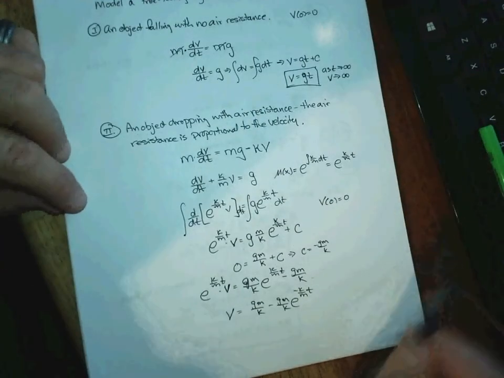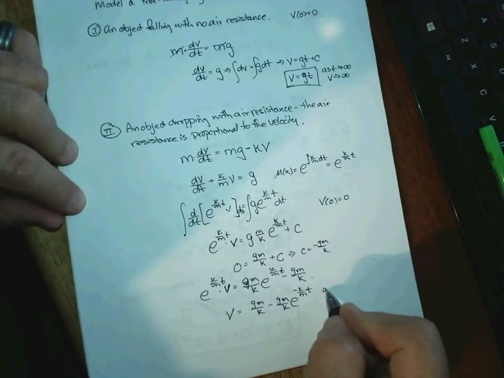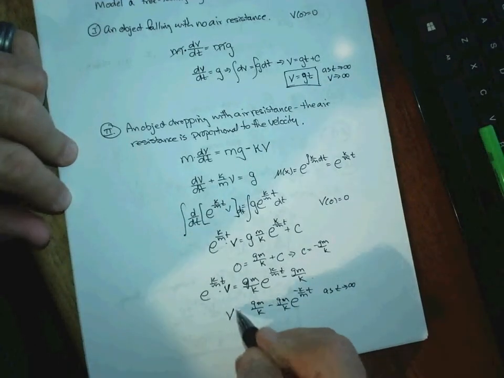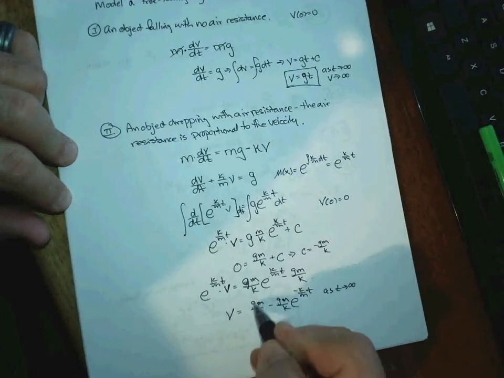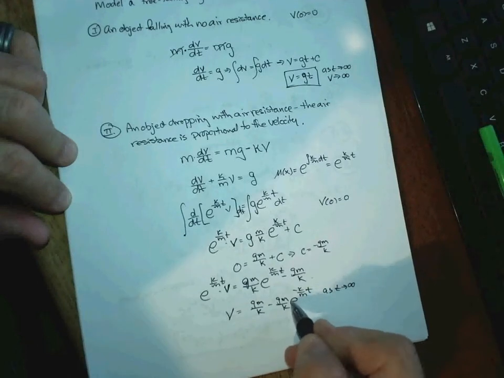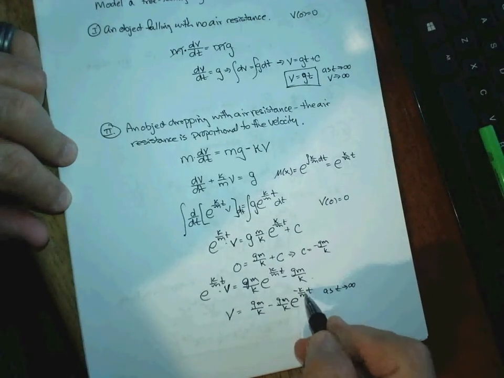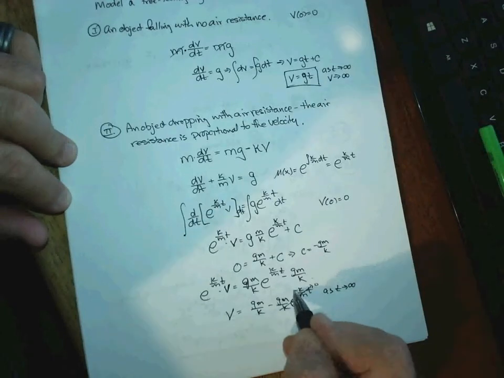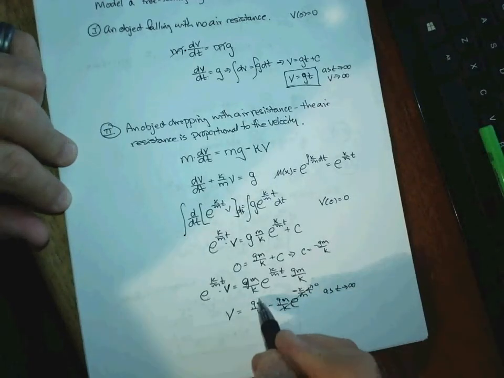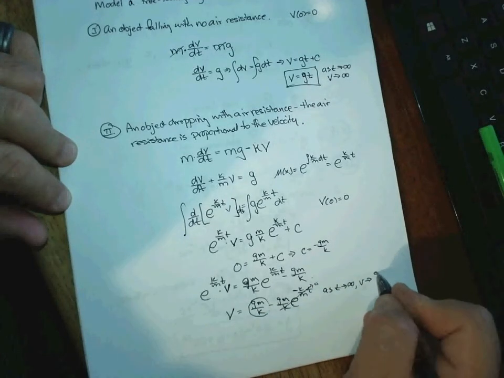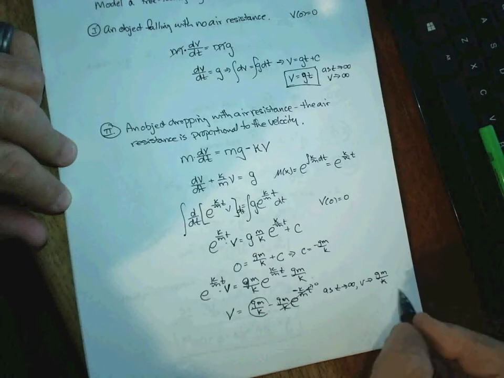Okay? But what happens here? As t goes to infinity, well, what does velocity become? Well, this has nothing to do with t, but this does. As t gets infinitely large here, you get e to the negative infinity, which goes to 0. This term gets driven to 0 as t goes to infinity, because it's a decreasing exponential. And you're simply left with this right here. v approaches gm over k.